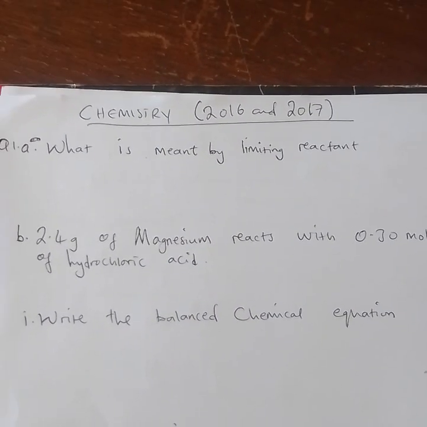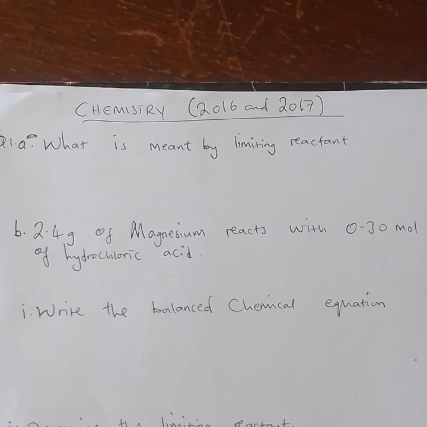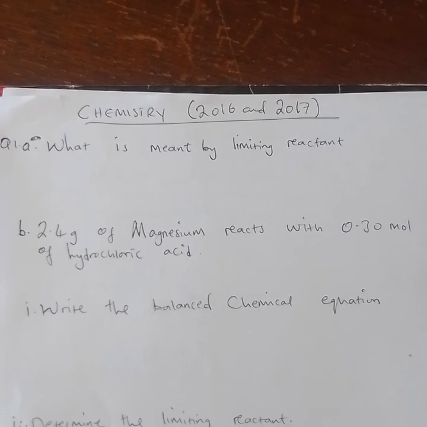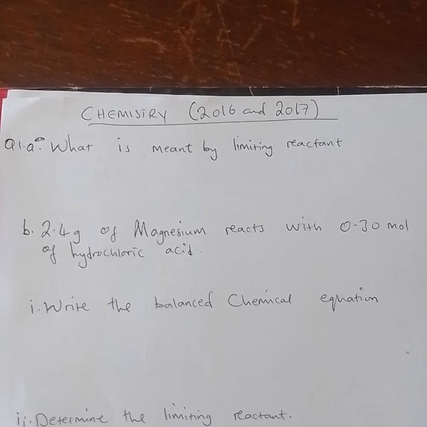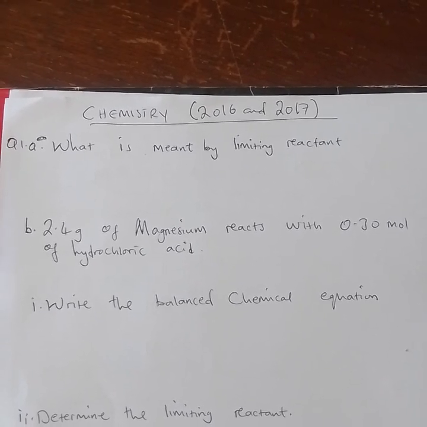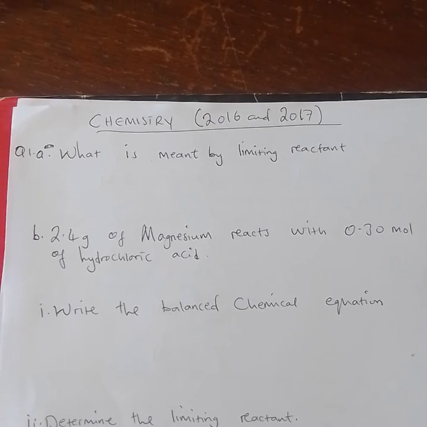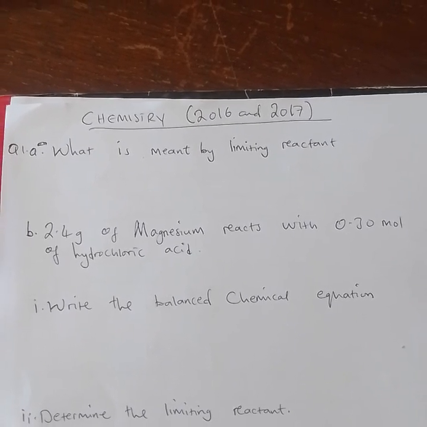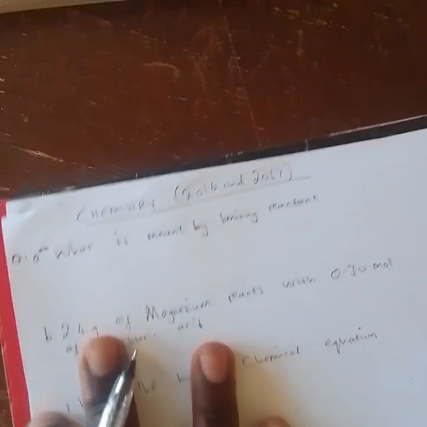Okay, so let's look at chemistry. We're going to look at questions relating to moles, mass, and chemical bonding that were asked in 2016 and 2017. So in this question, we have the first one. What is meant by limiting reactant? What is a limiting reactant?